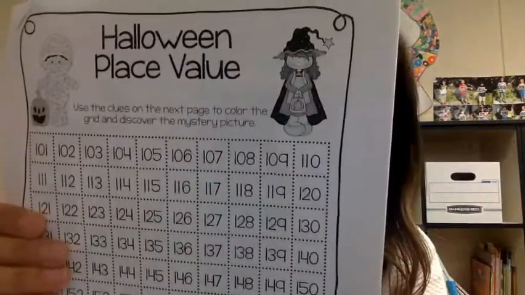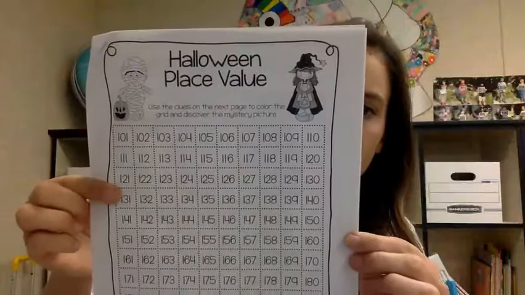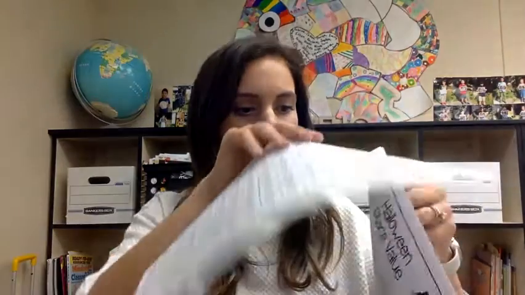Okay, now for our place value, Halloween place value. It looks like this. It's probably in your red math folder. Now, you have to do, mine accidentally has 2 copies. I don't know if yours has 2 copies, but it's only supposed to be the first 2 pages. So you only have to do the first 2 pages. Don't do it again. But you actually have to start on the second page.